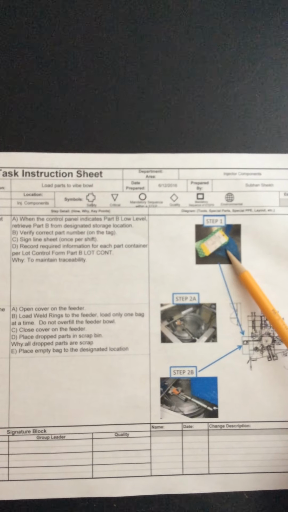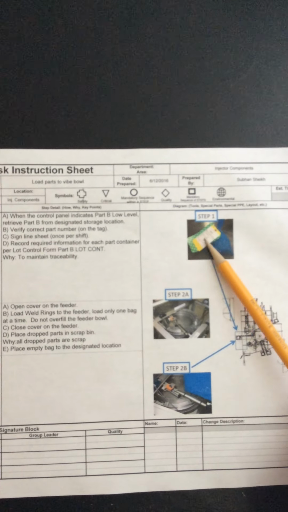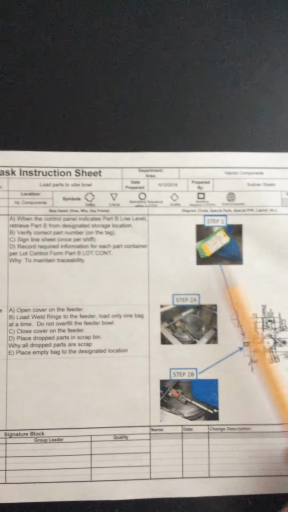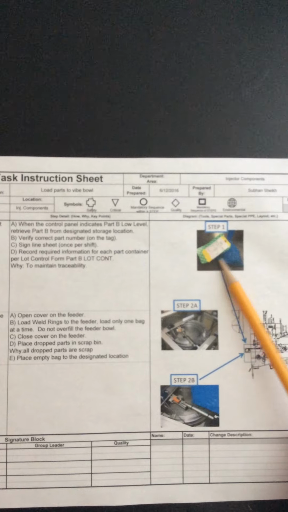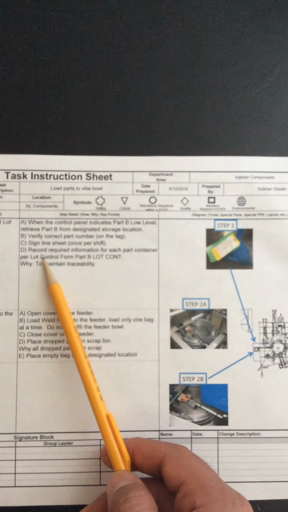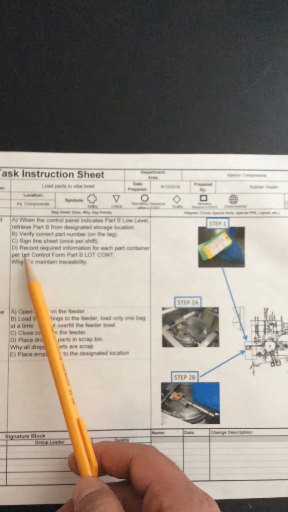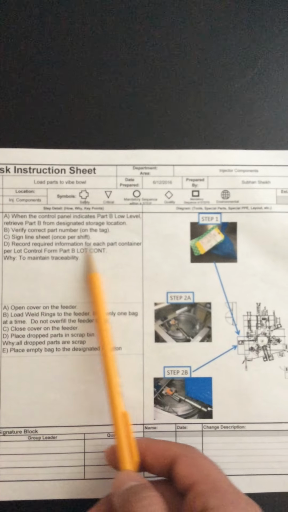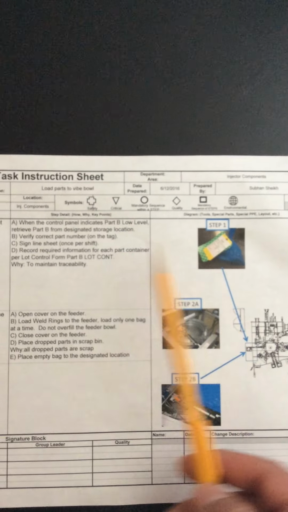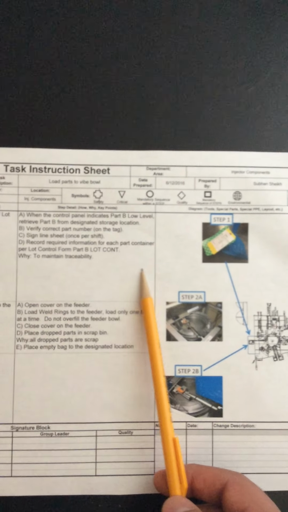So when you pick up parts, each bag has a lot number associated with it. Sign the line sheet once per shift. So when the operator picks up the parts, they have to verify the correct part number that is on the line sheet. Record required information for each part number, for each part container per lot control form, and this is the form that they have to use. Record all the information from this lot ticket. Why is this important? This is important to maintain lot traceability.